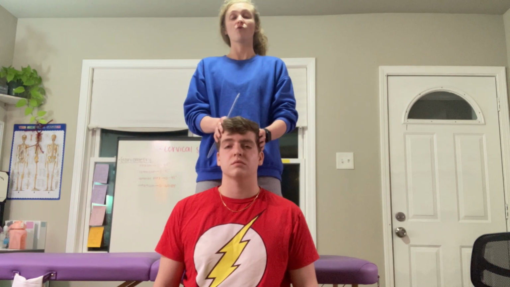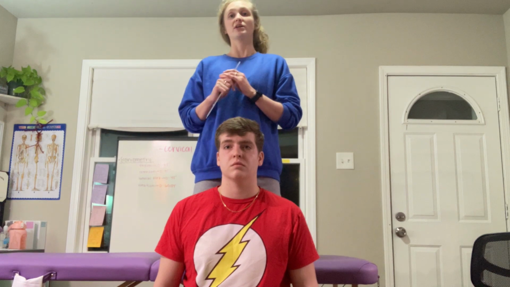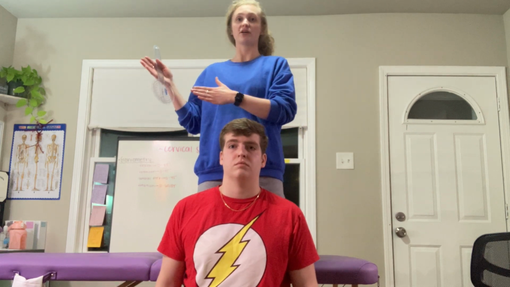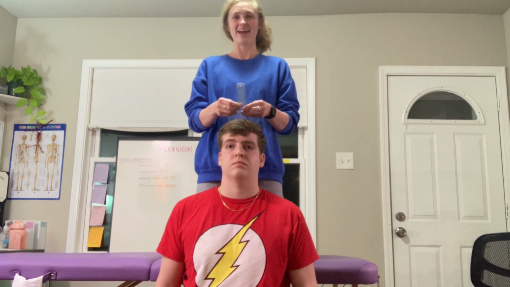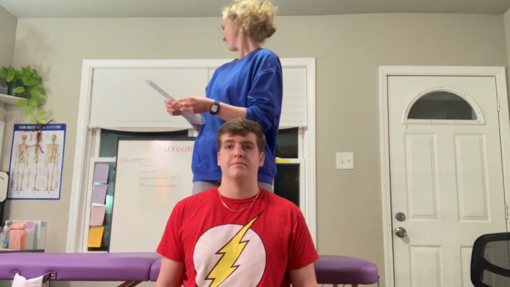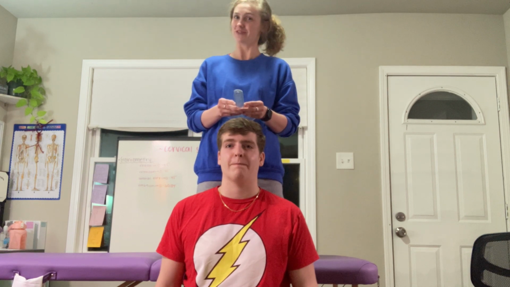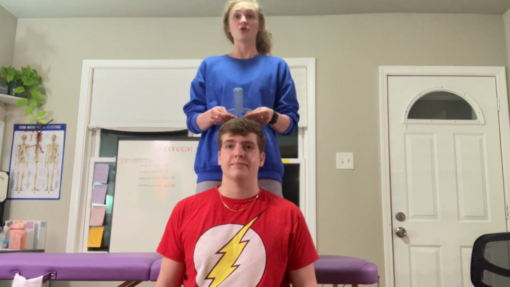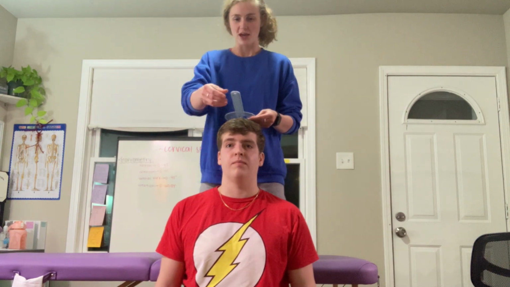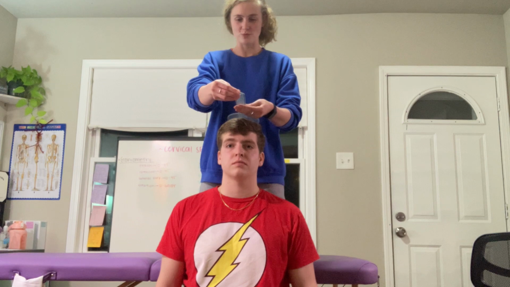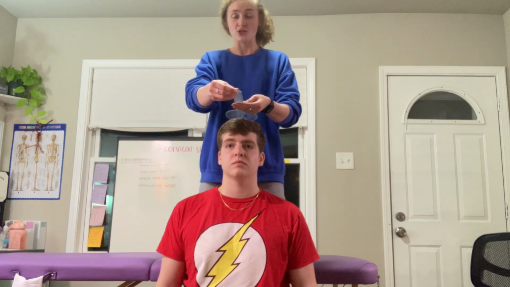Normal range of motion for cervical rotation is going to be 0 to 60 degrees, but it can also go up to 89 degrees. So 0 to 60/89 degrees. All right. Get those landmarks lined up. And whenever you're ready, we are going to be rotating towards the right-hand side first.